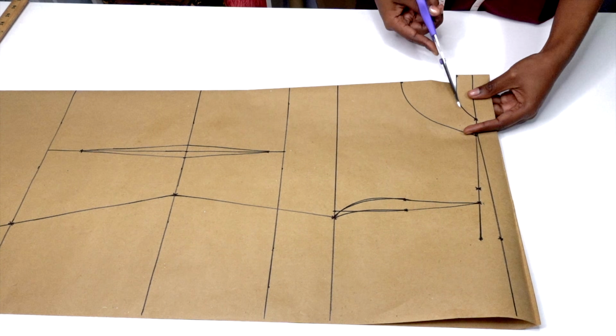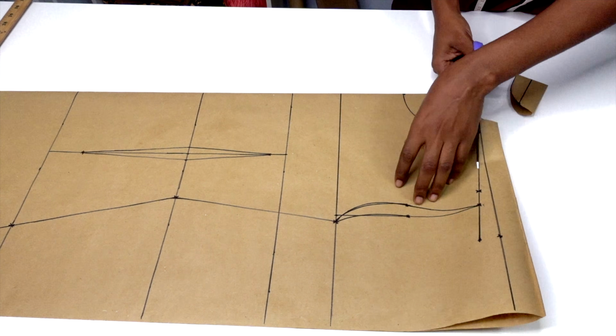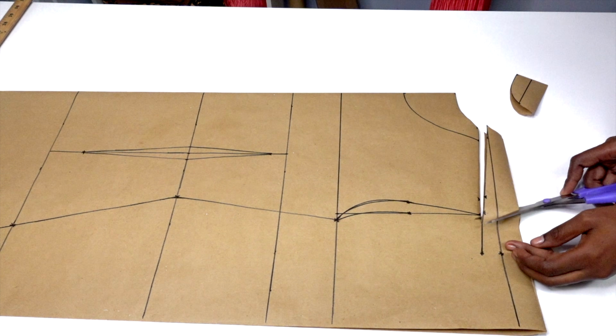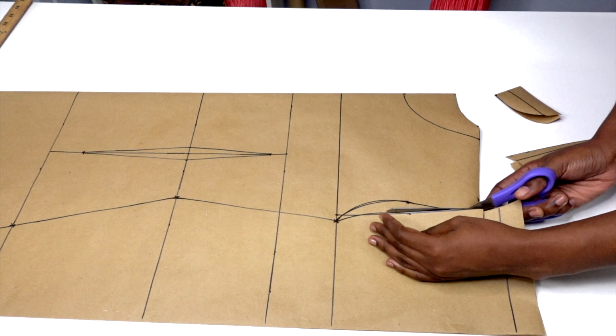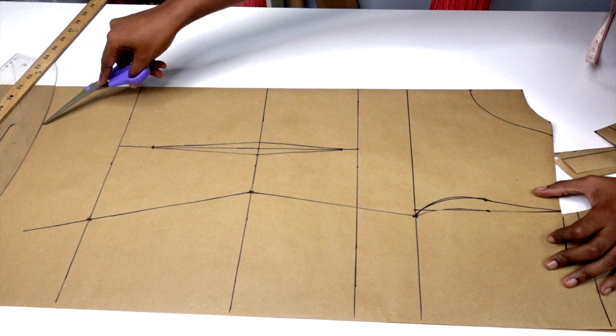And that is it, guys. Just go ahead and cut out your pattern. So as you can see, I'll be cutting out the back pattern and I'll be tracing that out and then replicating the back pattern and measurements.